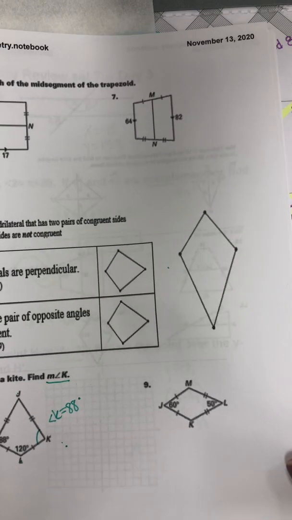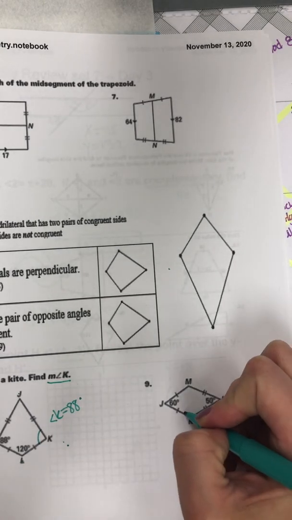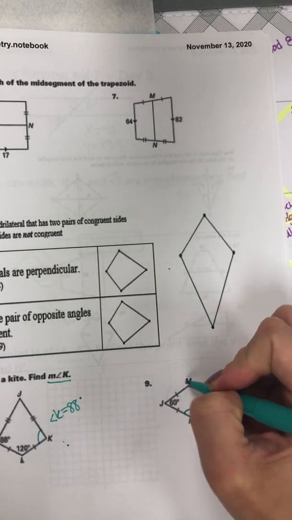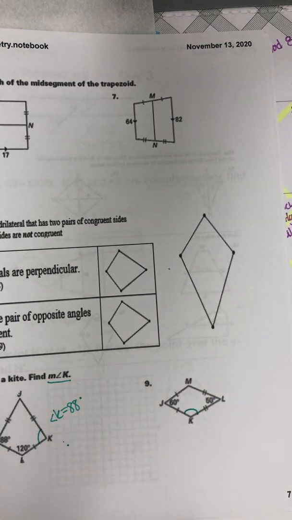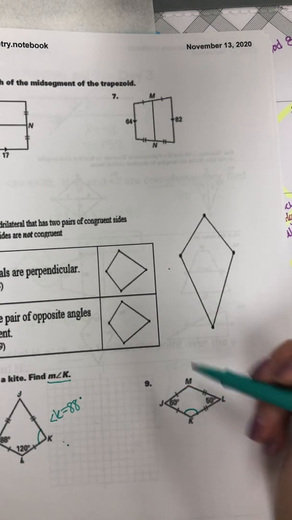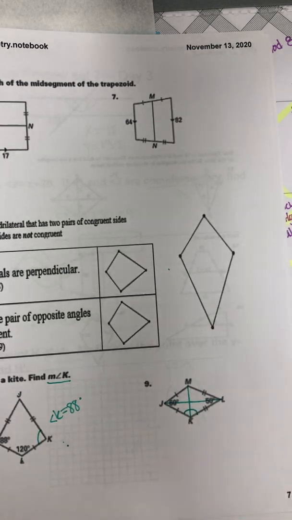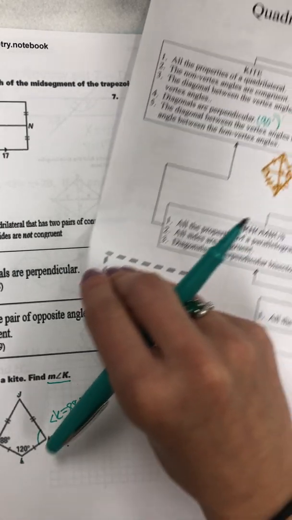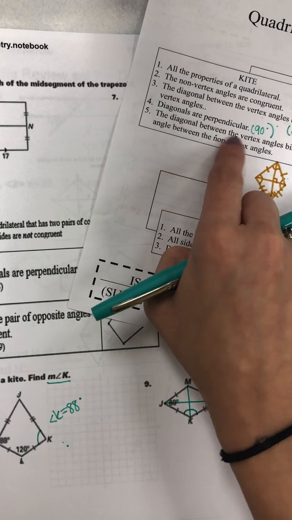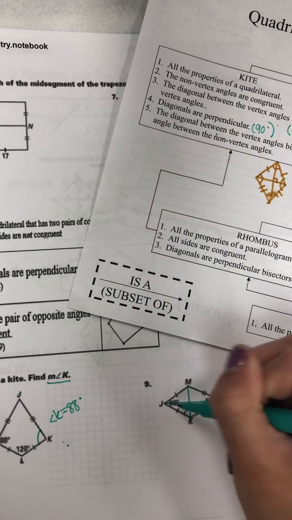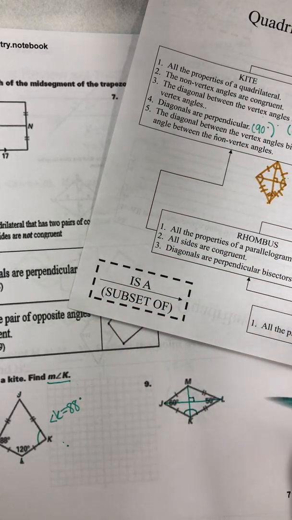Okay, now for number 9, same thing. Find the measure of angle K. Well, I don't have M this time, so I can't just look at it and know the answer. I'm gonna have to draw out my diagonals here and use my properties from my graphic organizer. So one of the properties is that the diagonals are perpendicular. So if I draw out diagonals here, they're gonna meet at a 90-degree angle.